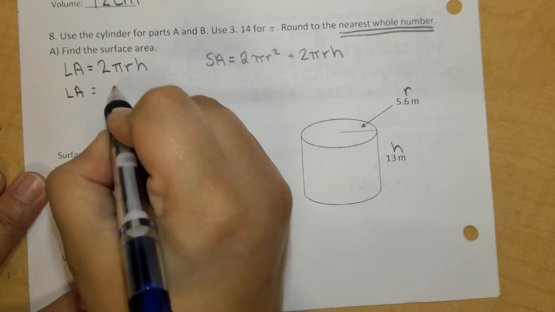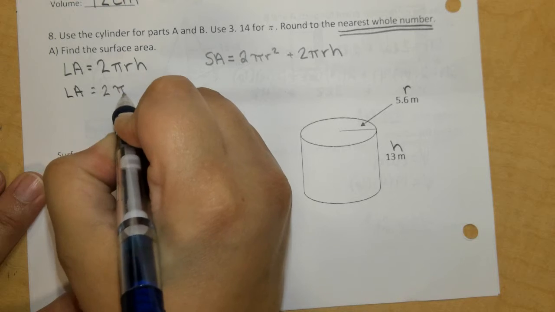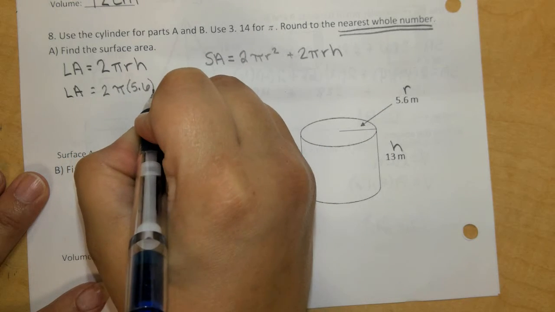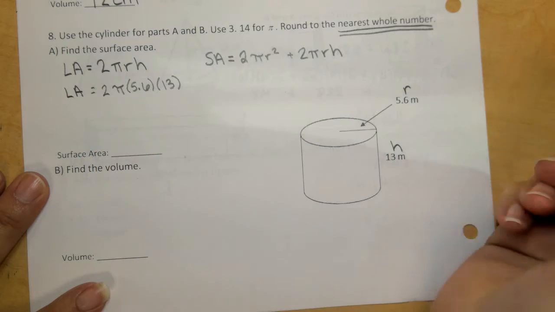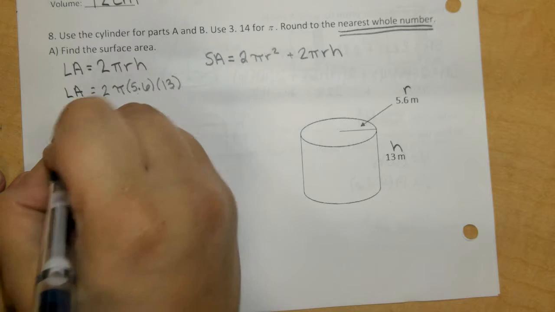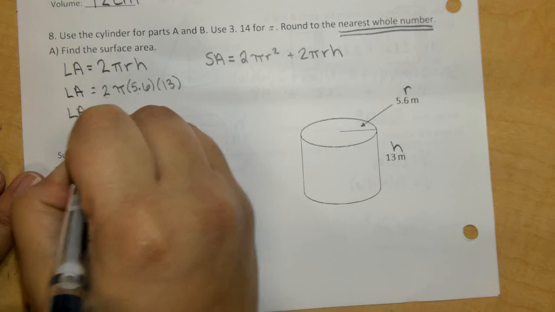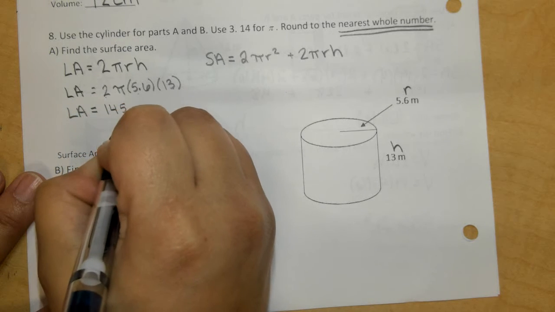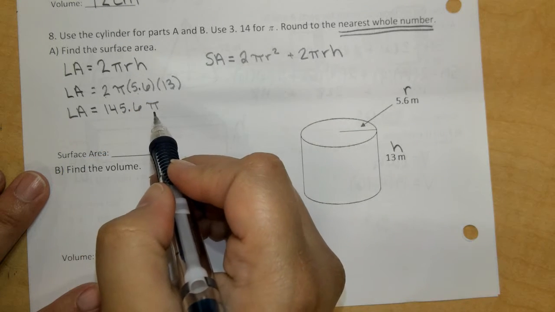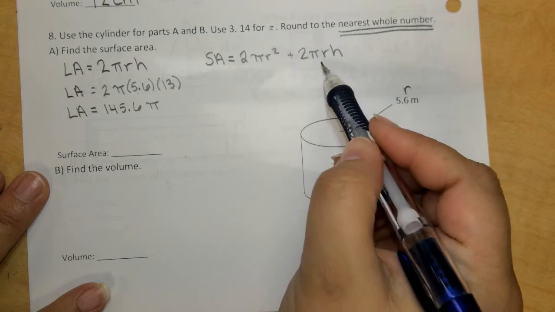So we have 2 pi, r is 5.6, h is 13. If I multiply 5.6 and 13 together, I get 145.6 pi. I'm going to leave it in pi for right now just to be easier to work with over here.